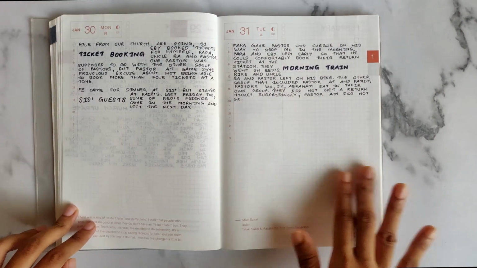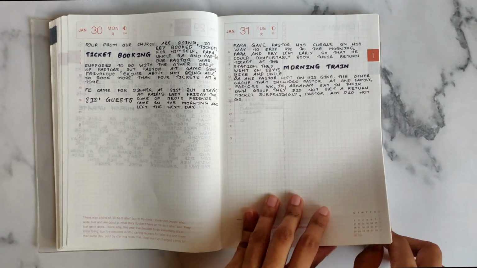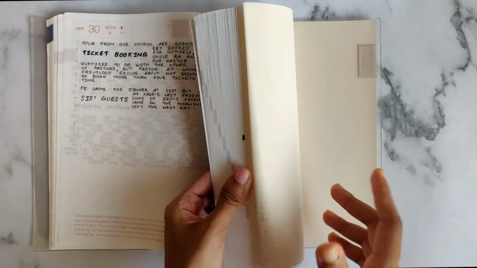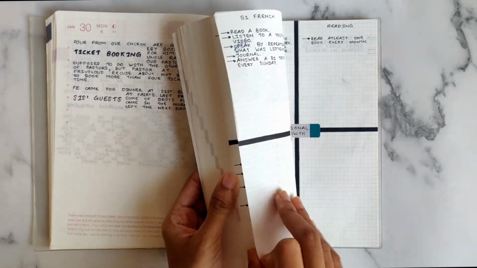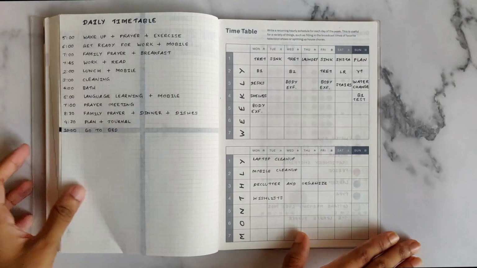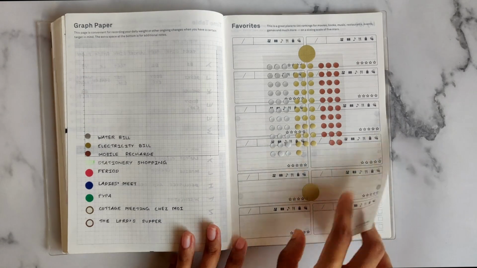So now we are at the end of the daily pages. Now let's go towards the back of the planner. So I don't go here often, but I'll just show you what I've been using. So I have a lot of goal planning and such over here, and the timetable, which I've kind of shown in the setup video, so you can just refer to it over there.